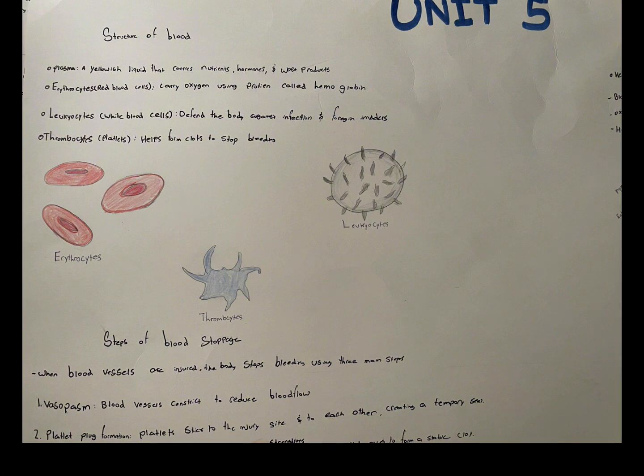The first part is plasma, a yellowish liquid that makes up about 55% of your blood. Plasma carries nutrients like sugar, amino acids from food, hormones that control body functions, and waste products that need to be removed from the body.